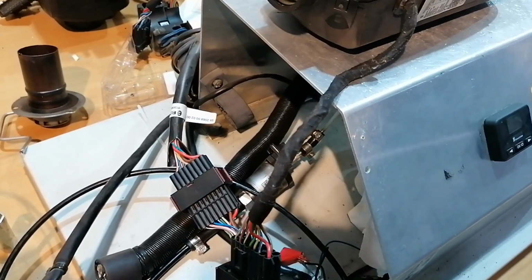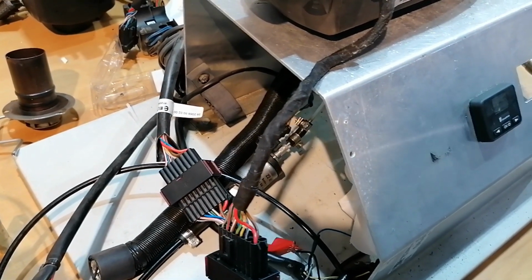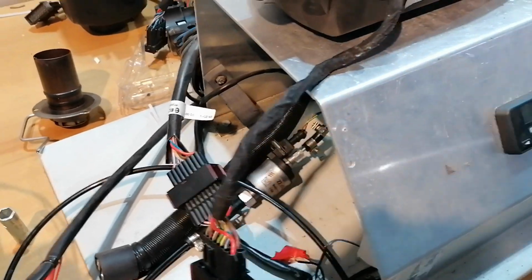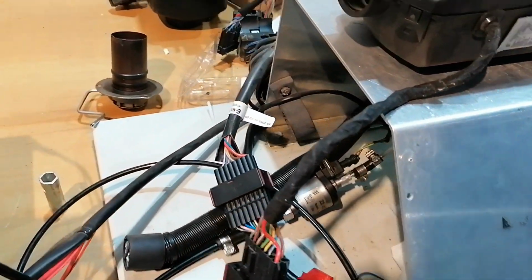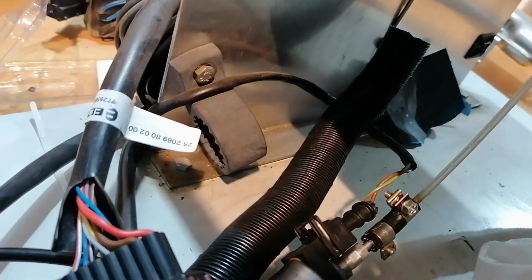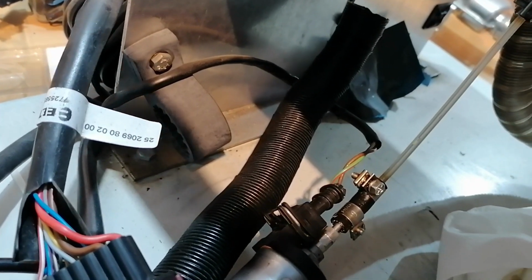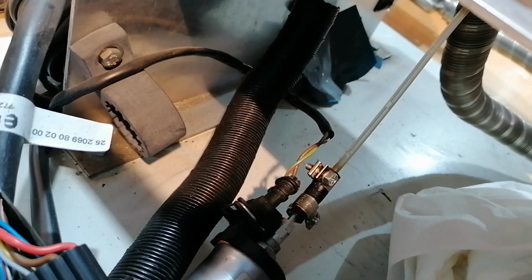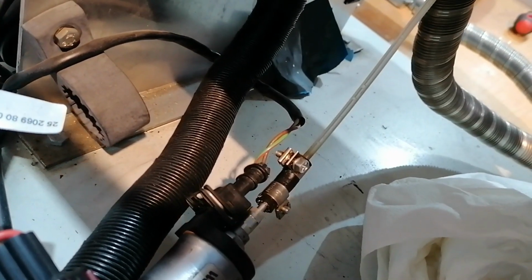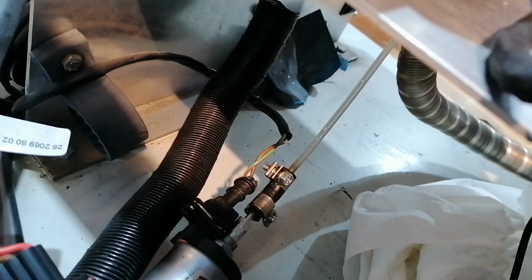Okay, so the heater on the second attempt, we can hear the pump, and actually right away we can see that we are pumping air. So I will stop and prime the pump.